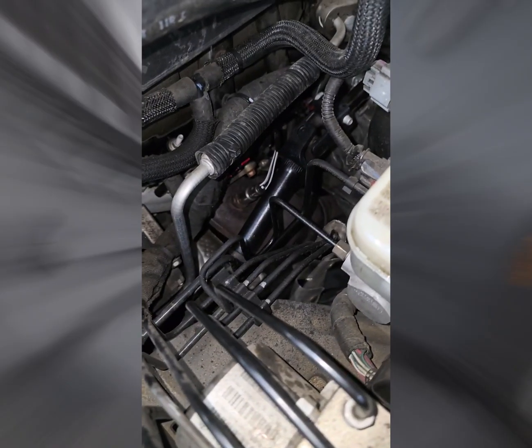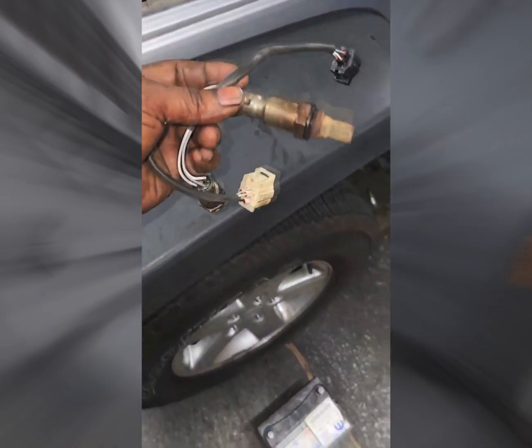Now, guys, from up top, I couldn't get to those O2 sensors. So you know what I had to do? That's right, lift the vehicle in the air, remove this panel, and get it from that angle. All right, yes, it was a pain. But now it's done. So you know what I'm about to do now?